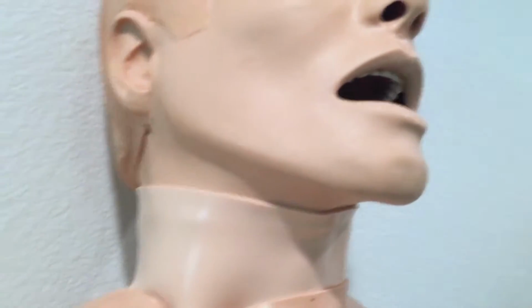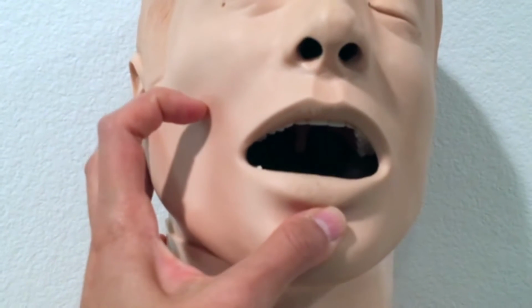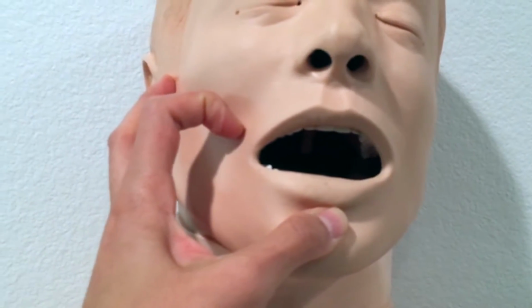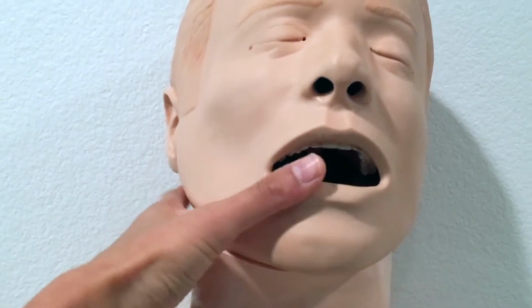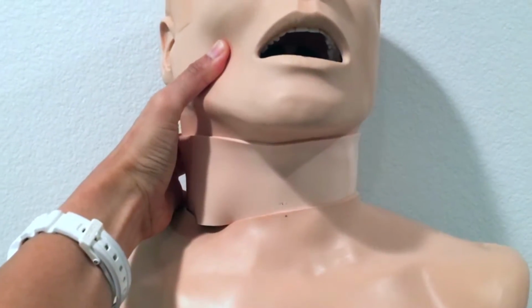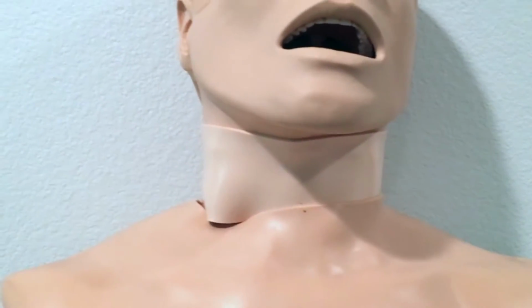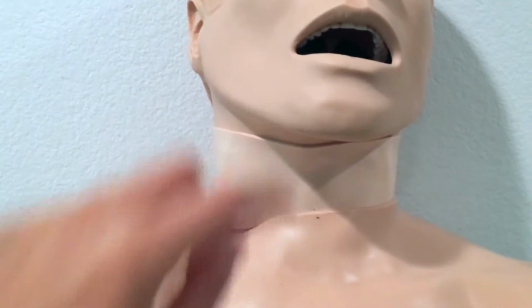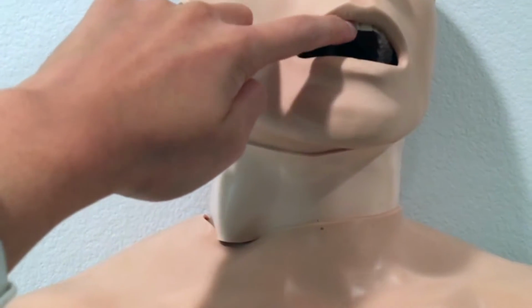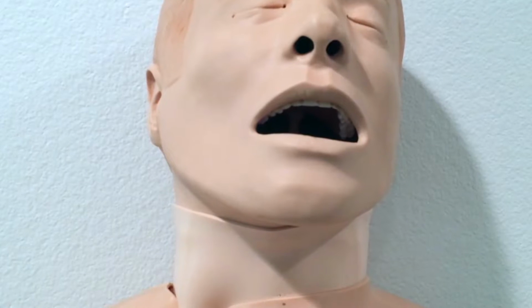So we measure that. We want to check the degree of mouth opening, how wide they can open their mouth, and assess the range of motion of the neck. Can they flex really well or can they extend really well? Check the neck circumference, and then also look at the teeth, look at the size of the incisors, and see if they have any artificial and removable structures like dentures.